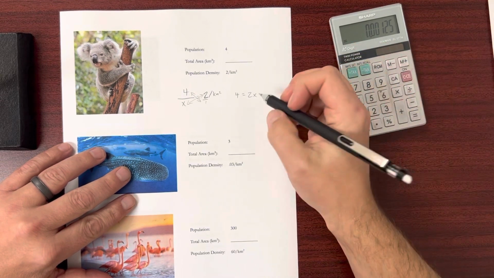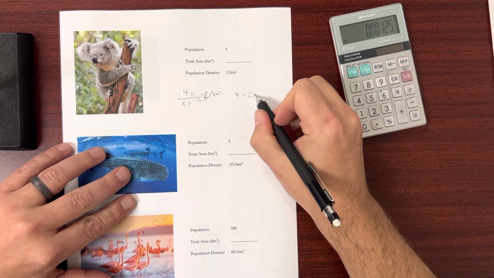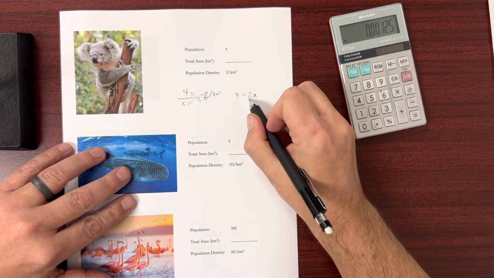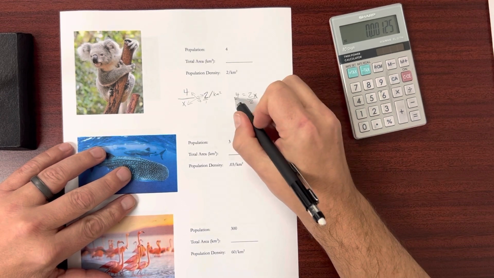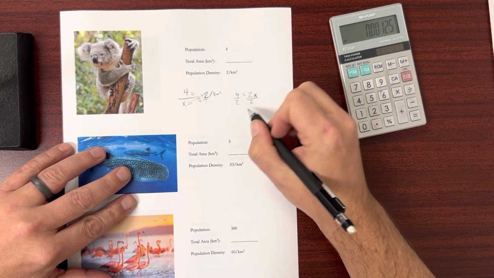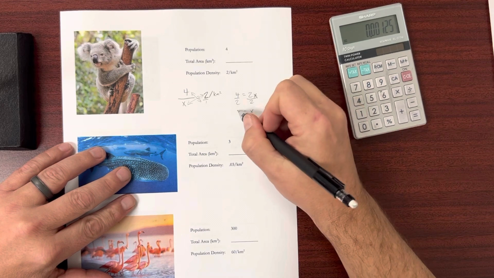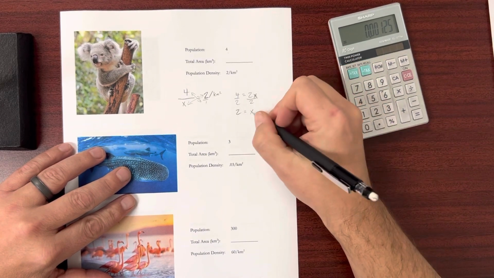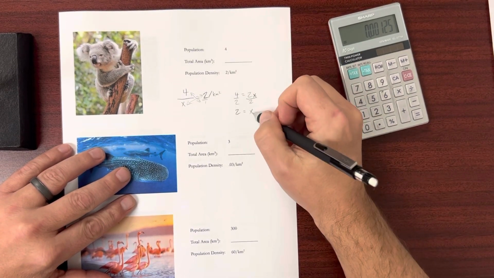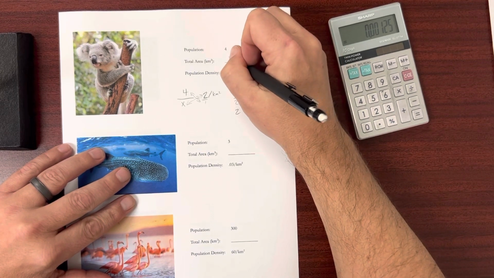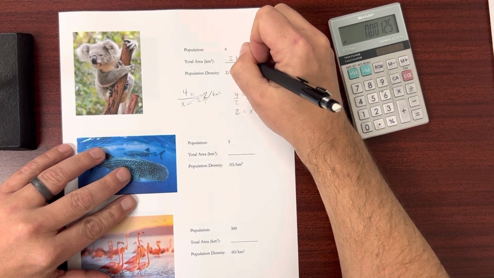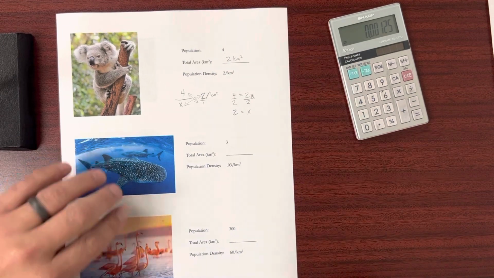Now you're probably a little more familiar with how to solve for x and get this x by itself. Next thing I have to do is divide by 2 on both sides. So now I have x equals 2. So my answer here would be 2 kilometers squared.